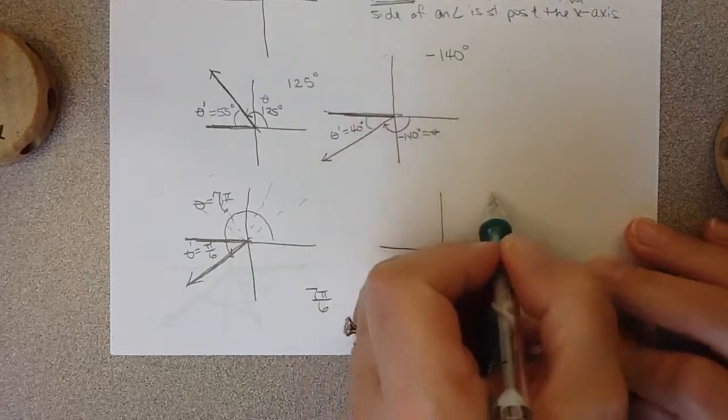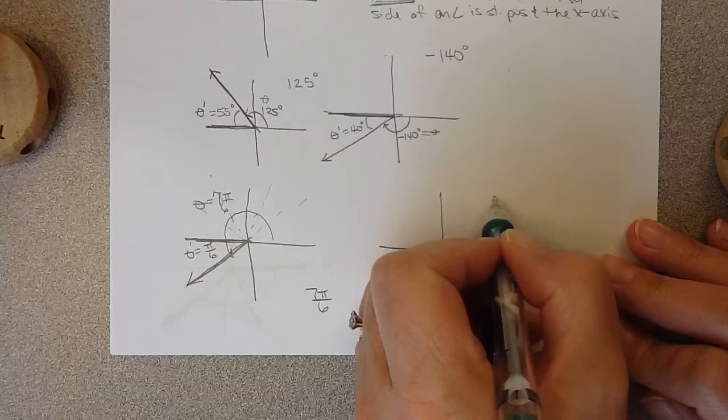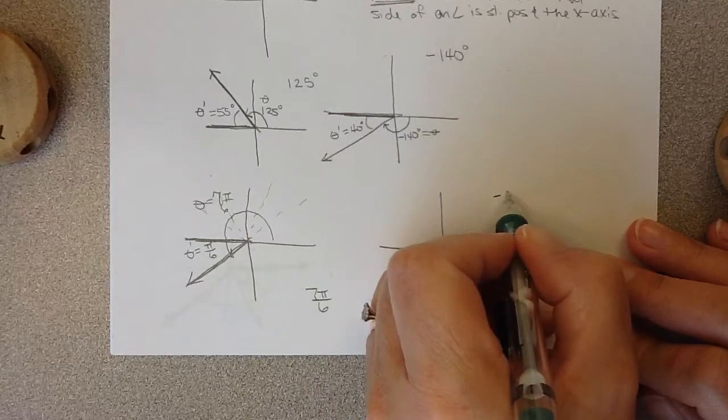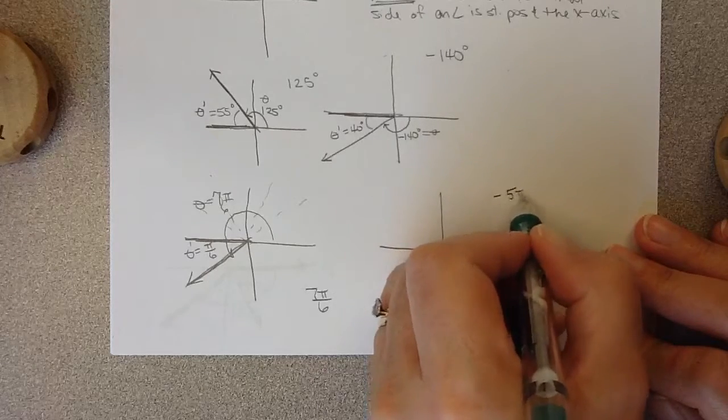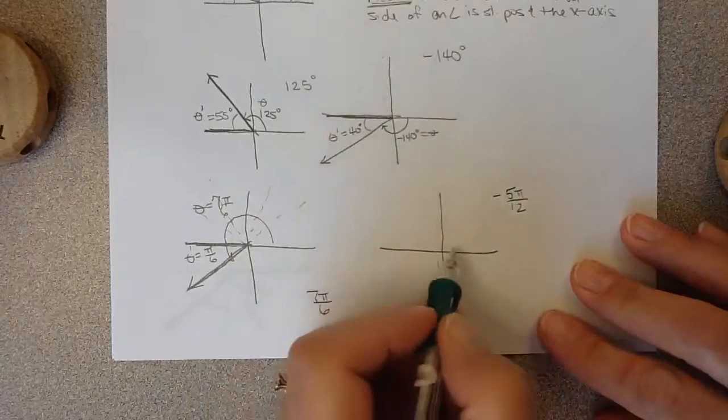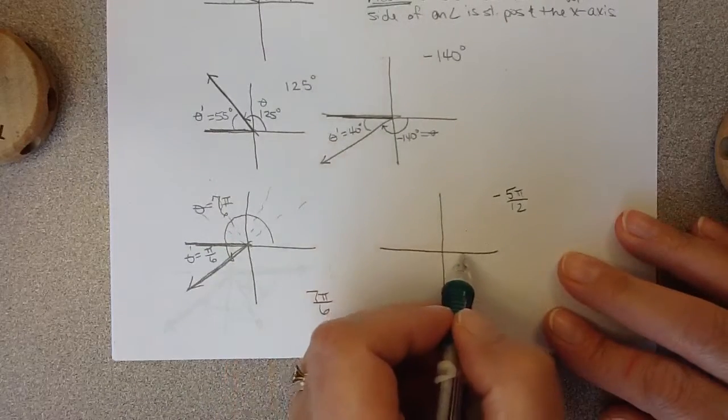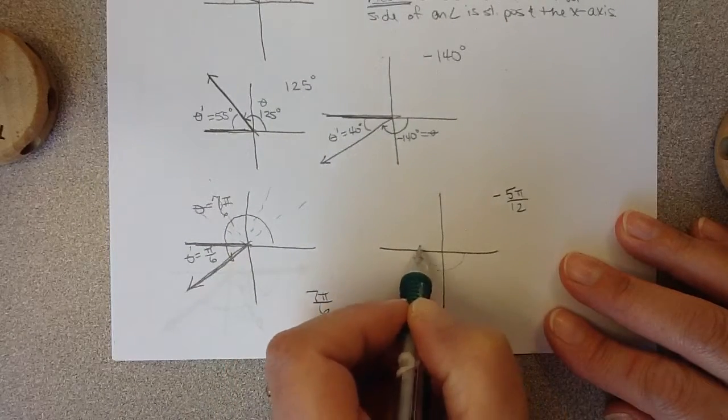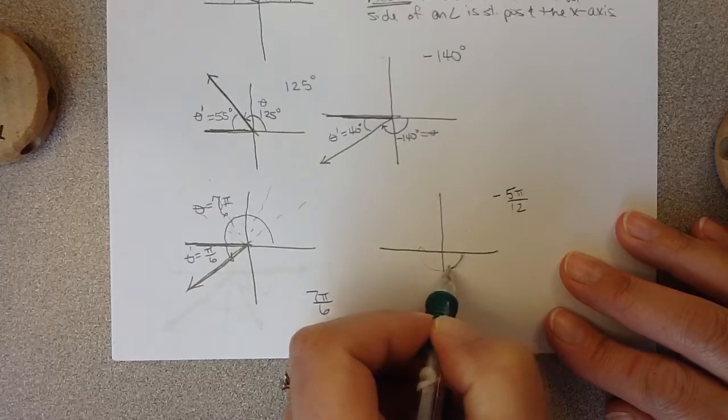Let's say I want a reference angle for negative 5 pi over 12. Okay, negative, I've got to go clockwise. Chop it into 12 pieces. Go 5 of them.